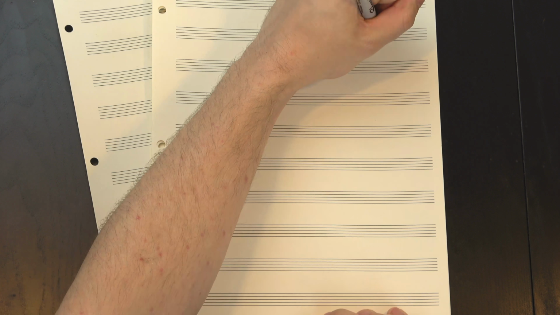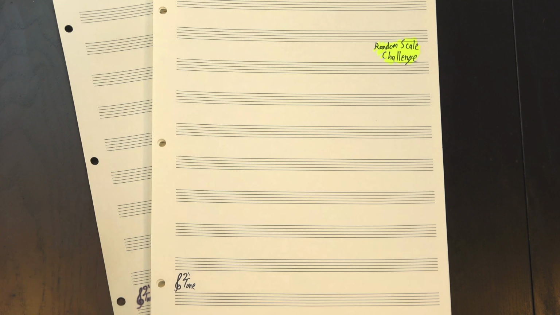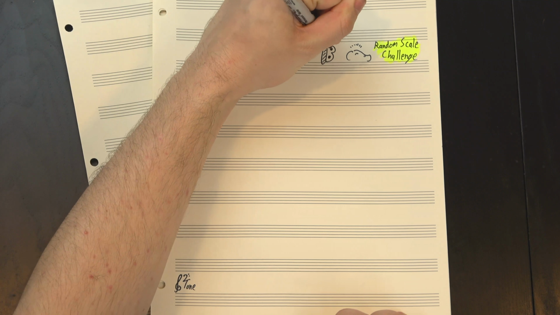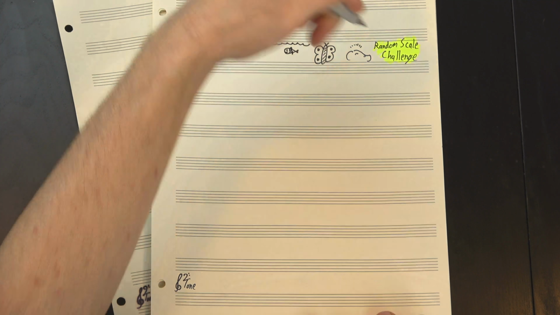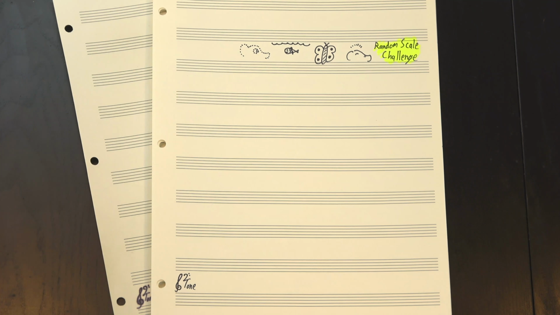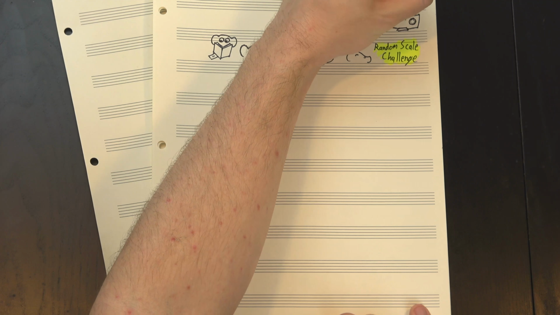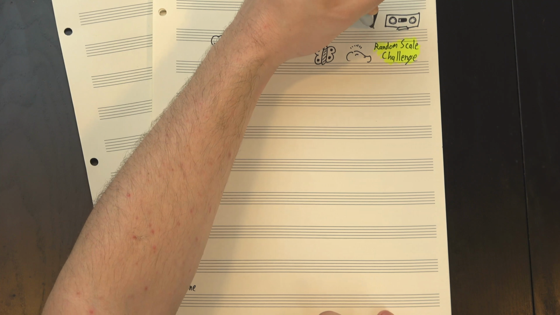Hey, welcome to 12 Tone. It's been a while since I did a random scale challenge, and I always have fun with them, so I thought I'd try it again. For those of you who weren't here last time, they work like this. I pick a random scale that, as far as I can tell, no one's ever used, and then I pretend it's a real thing, analyze it like it's a real thing, and then write some music with it at the end. This time, though, I'm doing things a little differently.